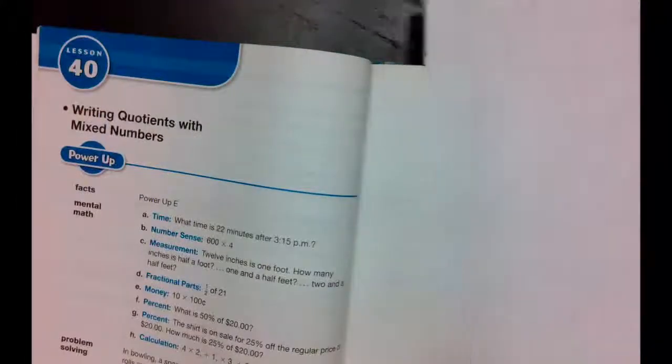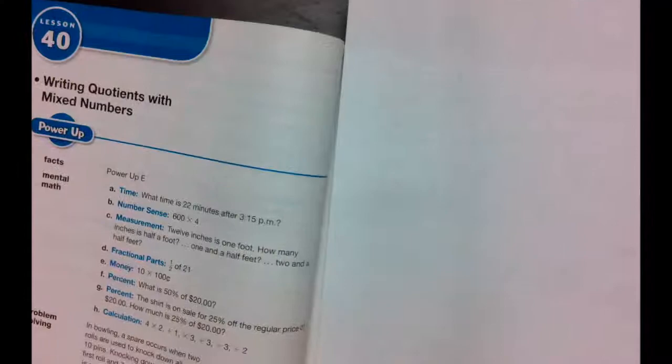All right. In our next video, we're going to take a look at our new concept, which is writing quotients with a mixed number. Writing a quotient with a mixed number is going to be a little bit different than using a remainder. So catch you on the next one.